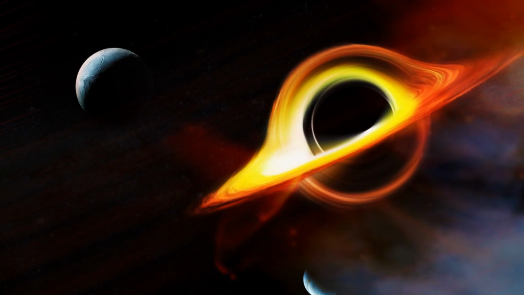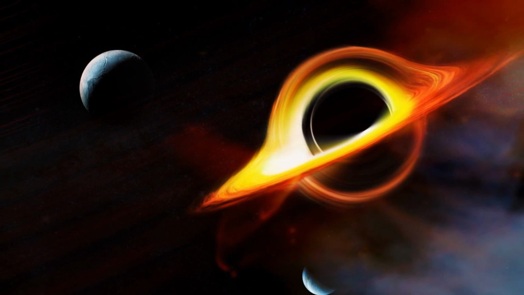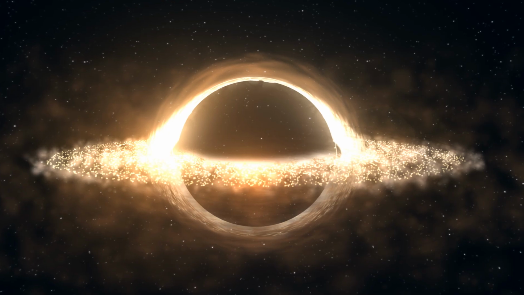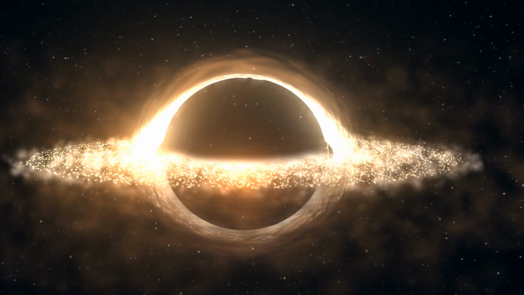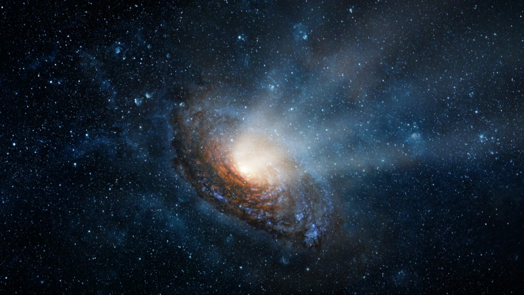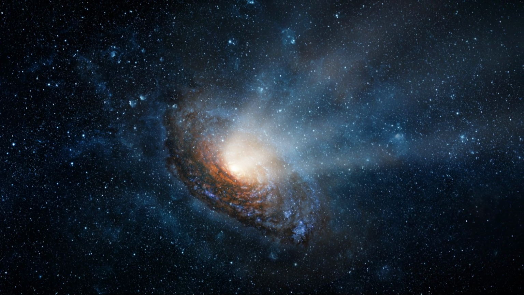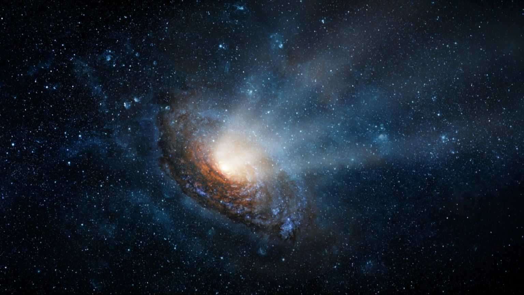However, black holes seem to throw a wrench into this neat picture. According to Einstein's theory of general relativity, anything that falls into a black hole is inevitably crushed into the singularity, its information seemingly lost forever. This apparent violation of information conservation is what gives rise to the black hole information paradox. The paradox becomes even more perplexing when we consider Hawking radiation.